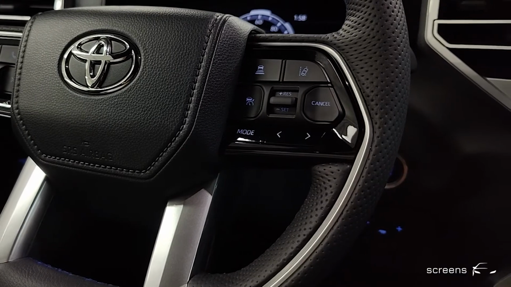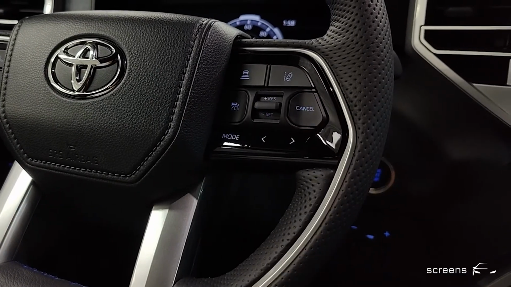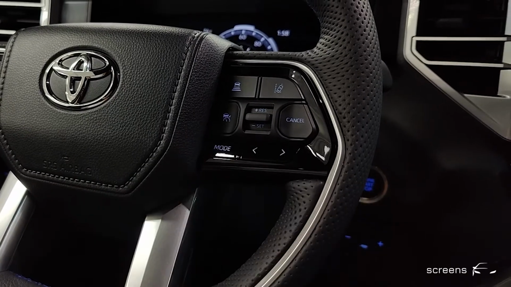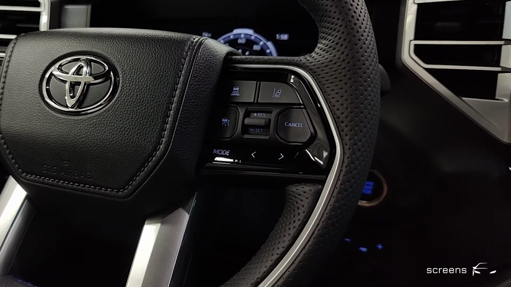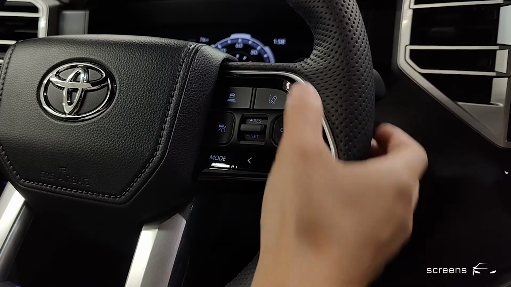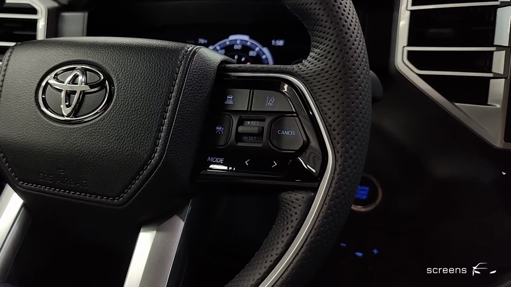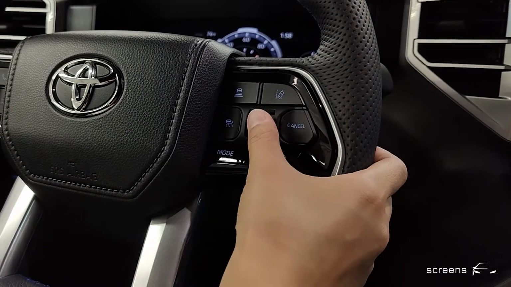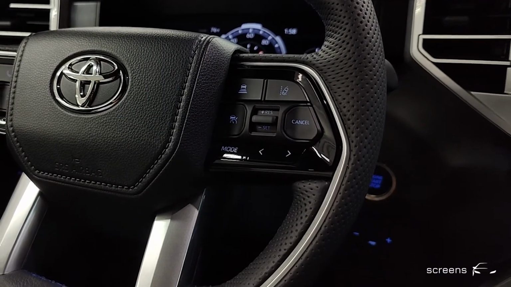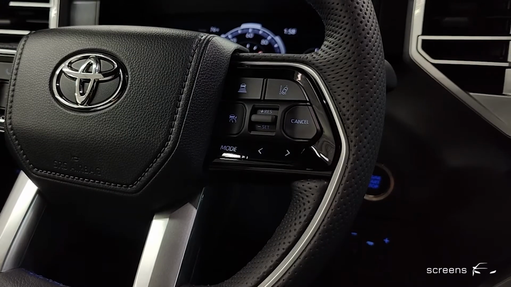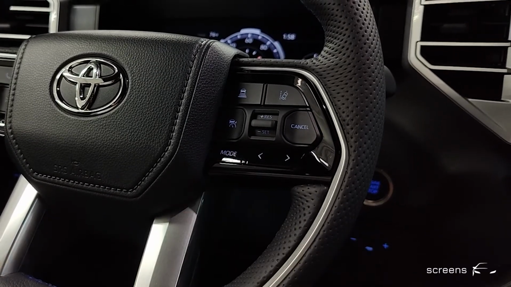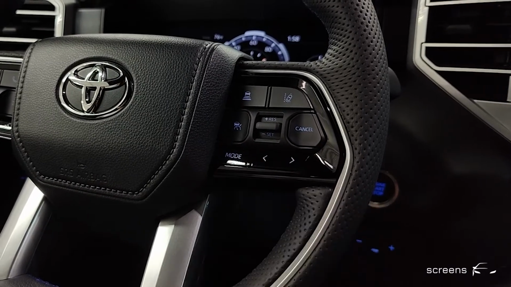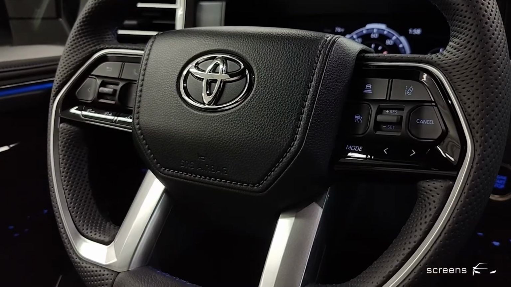The right side takes care of the different assistance systems. We can activate the ACC, then adjust the distance, and on the right, we can find the steering assist. Below, we can change the speed and also resume and cancel the different systems. The bottom row is used to switch between media sources and go back and forth between tracks and radio stations. Moving on to the IC next.